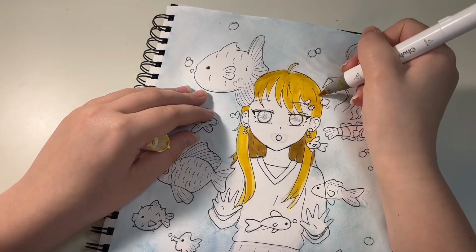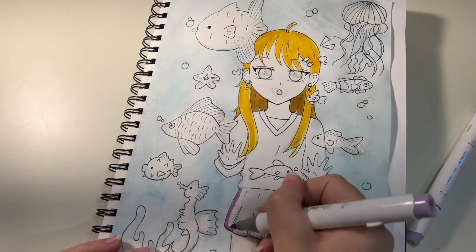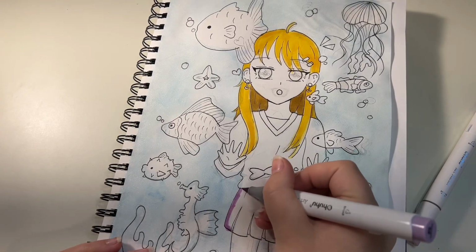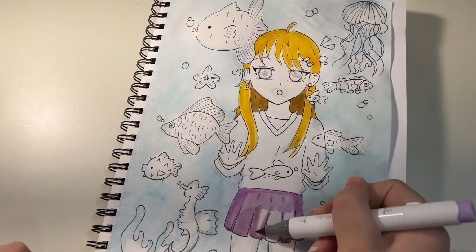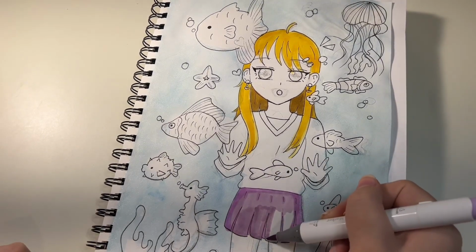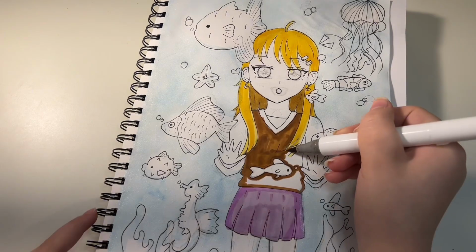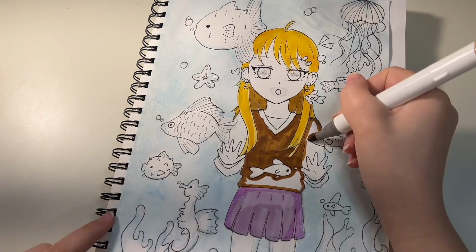For her clothes, I decided to do a bright purple for her skirt, and for her sweater, I did a brown color, and then I added a little bit of pink for the undershirt, which you can sort of see poking out.